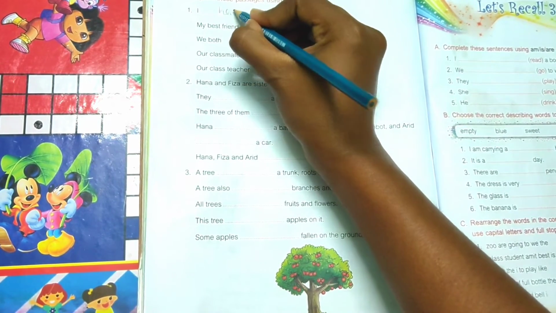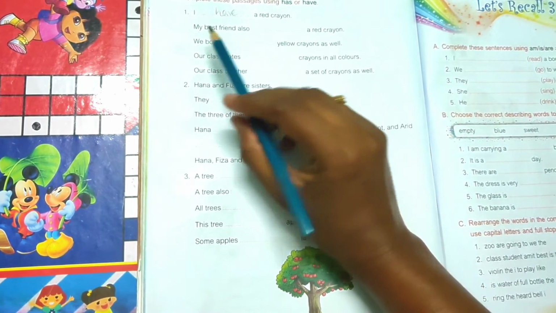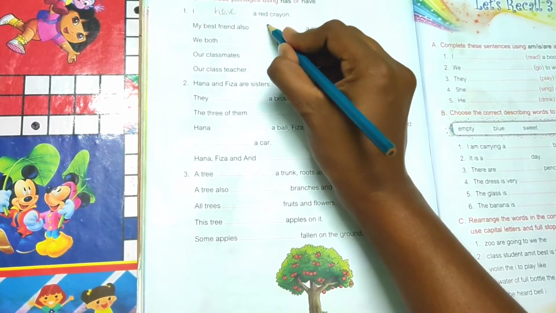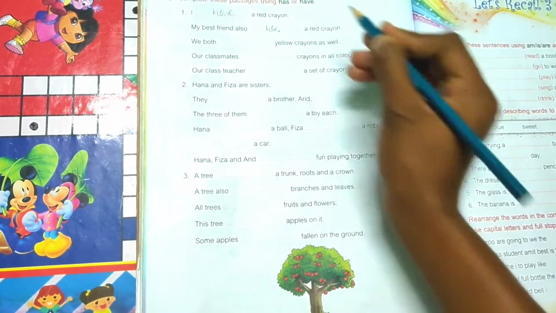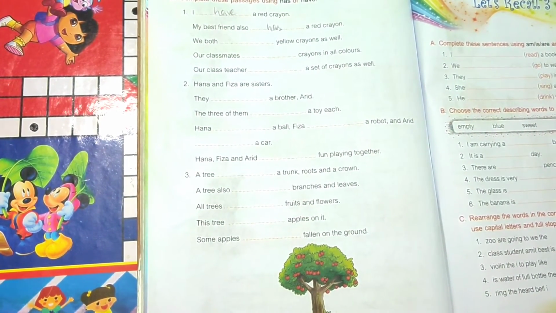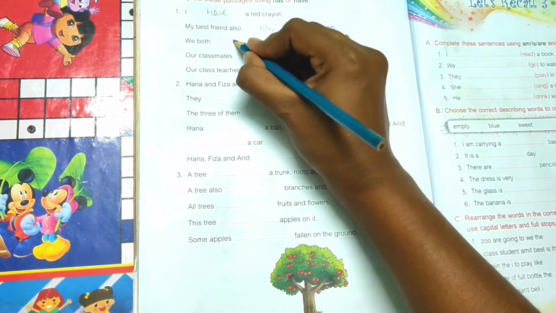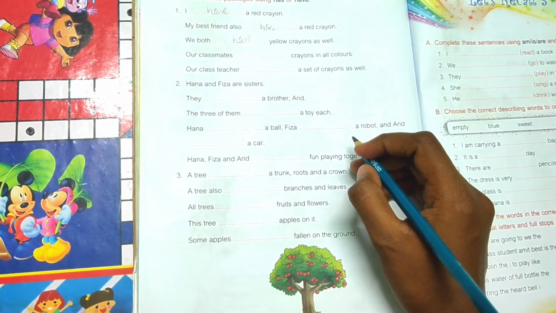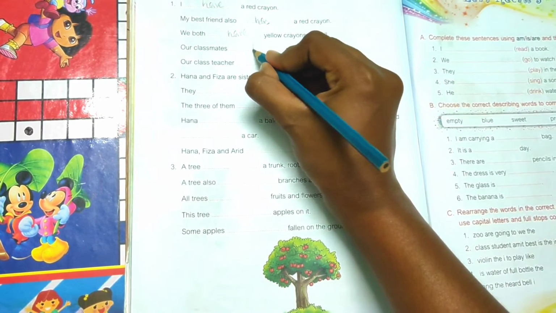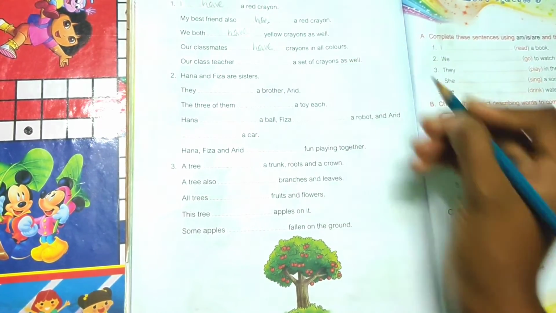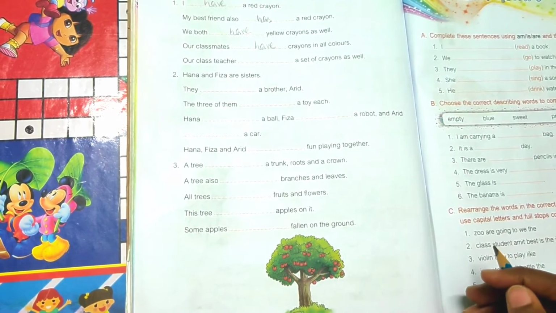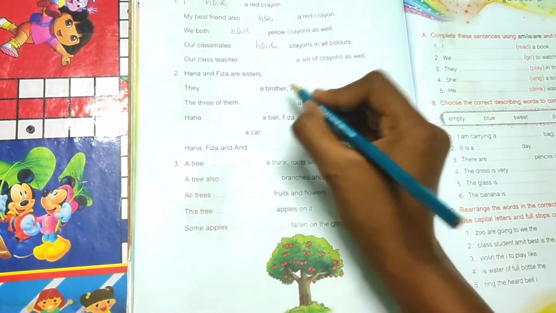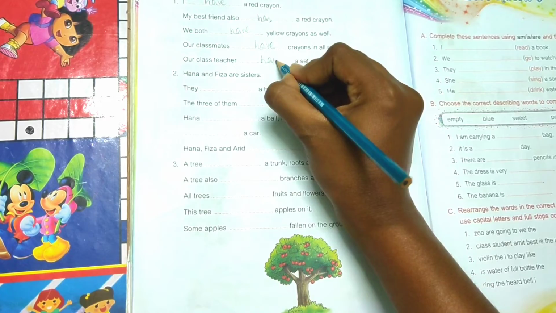I have a red crayon. My best friend also has a red crayon. We both have yellow crayons as well. Our classmates have crayons in all colors. My class teacher has a set of crayons as well.